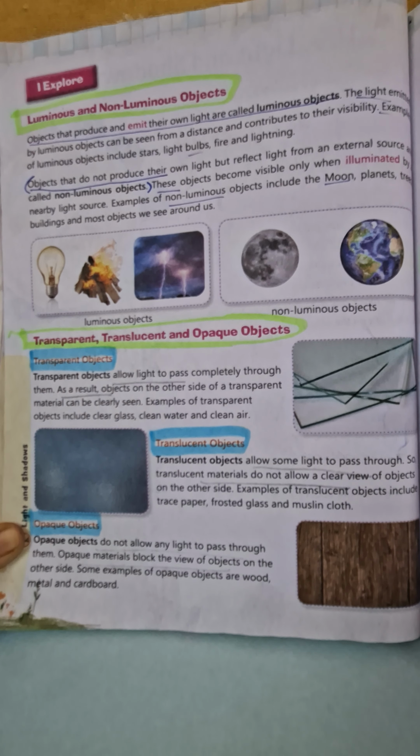So in this paragraph, we are studying about luminous and non-luminous. Now how the question comes. Generally, they give a differentiate, write 2 points, luminous and non-luminous objects. Luminous emit their own light. Non-luminous do not produce their own light. Example, light bulbs, fire, lightning. And for non-luminous, we have moon, planets, trees, buildings.